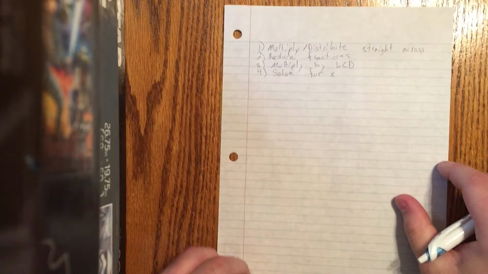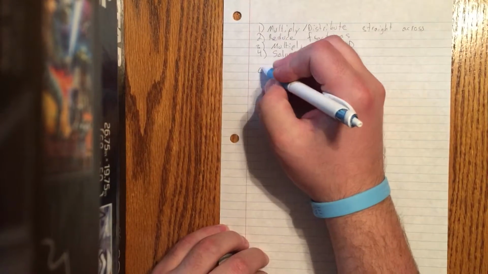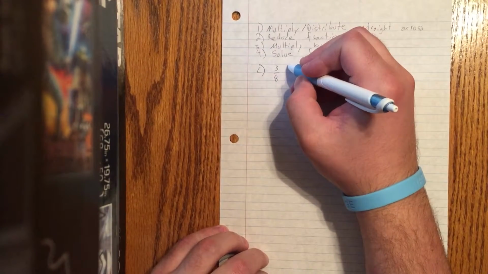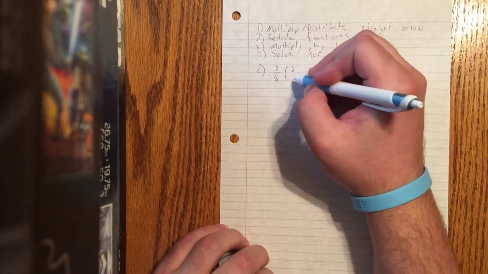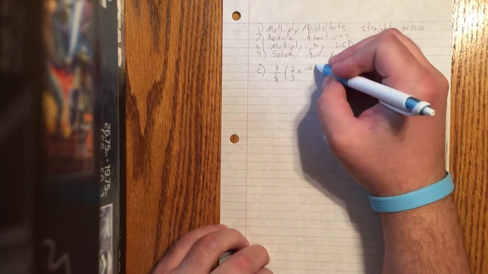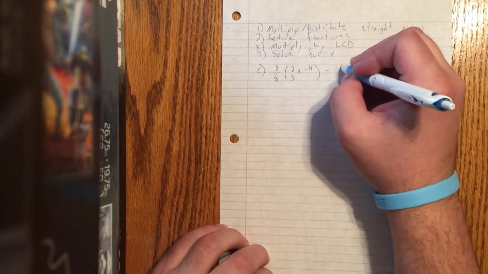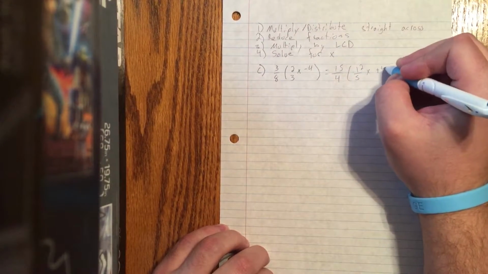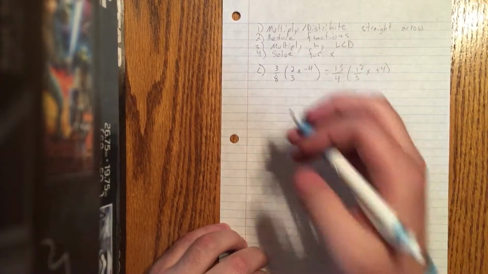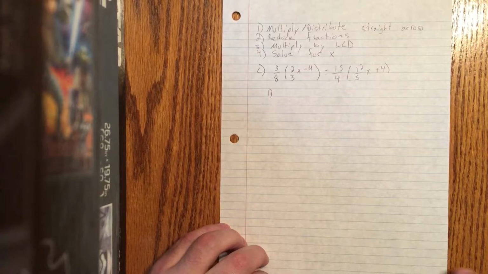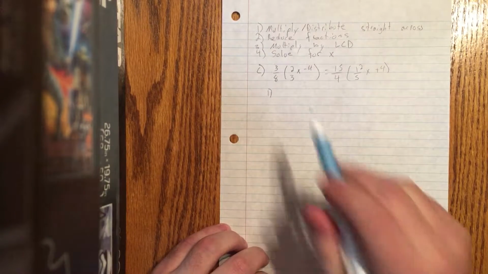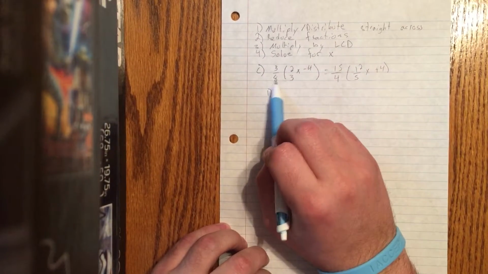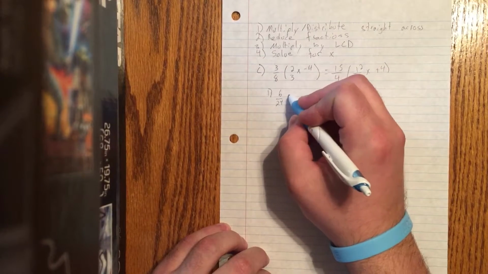So let's go ahead and start with letter C. This will follow along with your notes if you're looking on Google Classroom. Okay, so step 1. I'm going to multiply or distribute straight across. So I'm going to have 3 times 2, which is going to give me 6, over 8 times 3, which is 24.